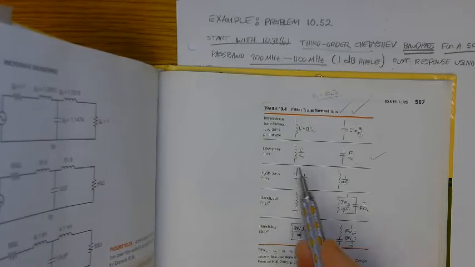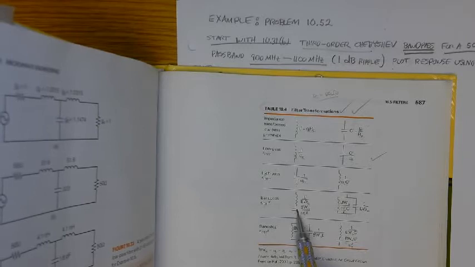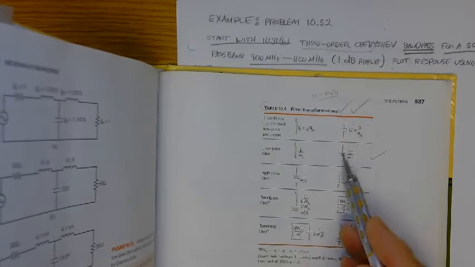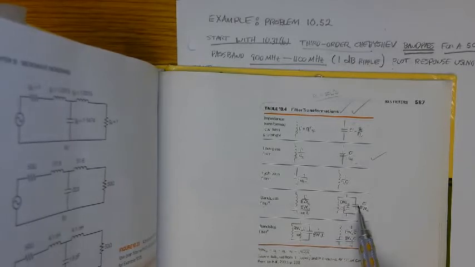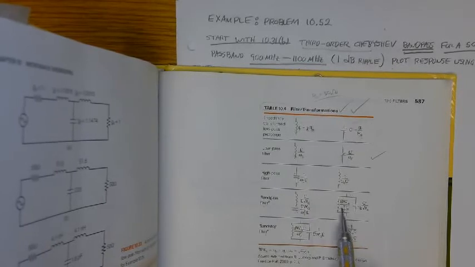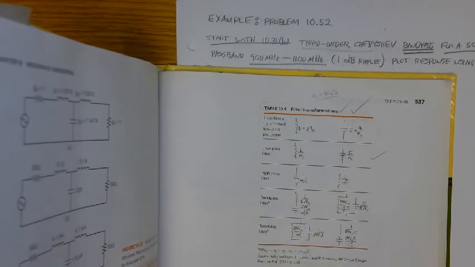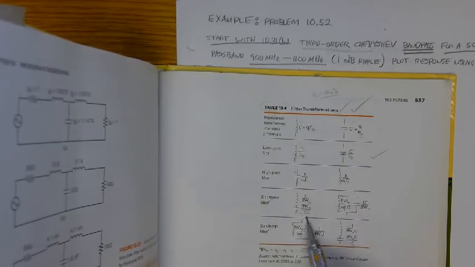It tells you how to get the values. These values depend on L prime and C prime, and L prime and C prime depend on the table values, and the corner frequency and the impedance that you're using. And again, in our case, R naught's always 50 ohms.